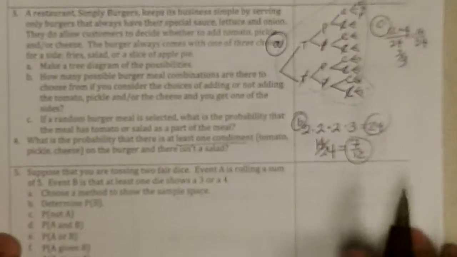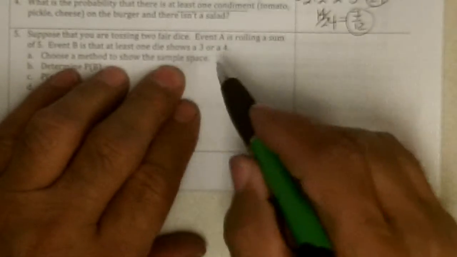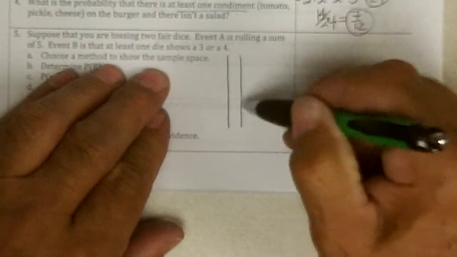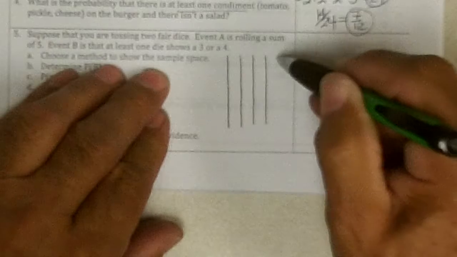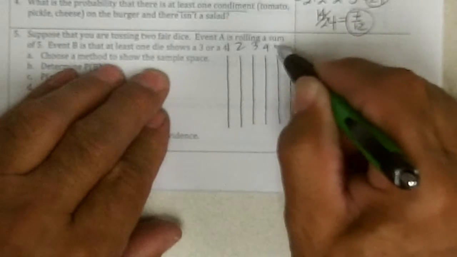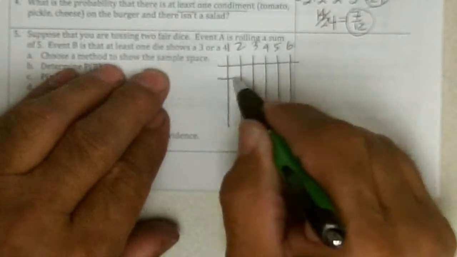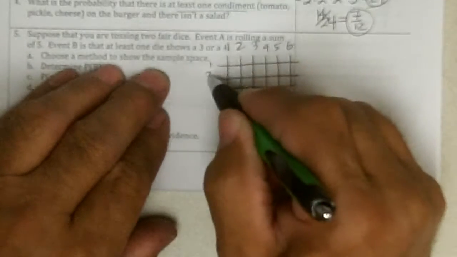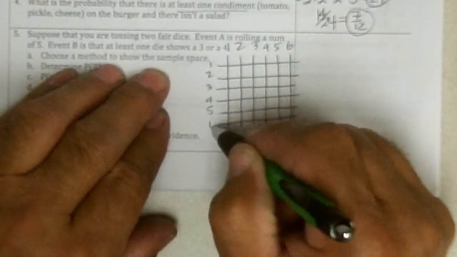Okay, number 5. Suppose that you are tossing two fair dice. So I'm going to choose a method to show the sample space. Now you could list all the outcomes. I like to do the grid. 1, 2, 3, 4, 5, 6. And then 1, 2, 3, 4, 5, 6. And so there's a method, so that's part A.